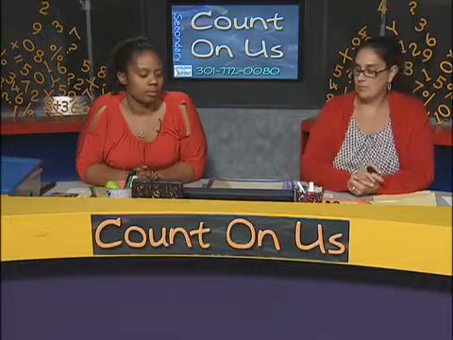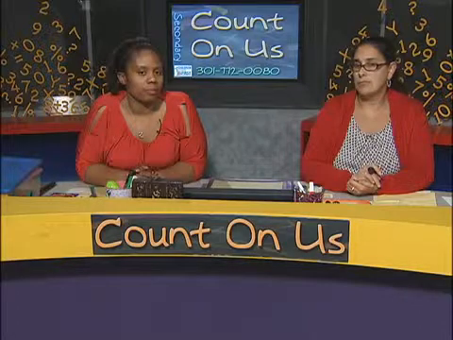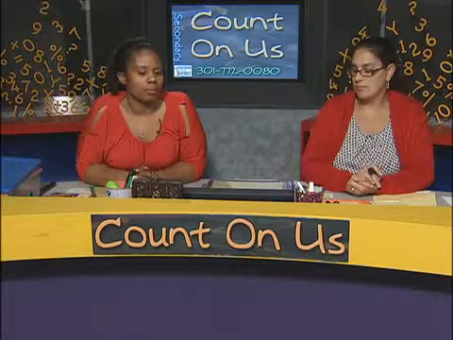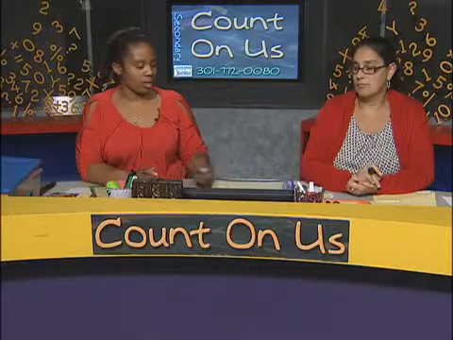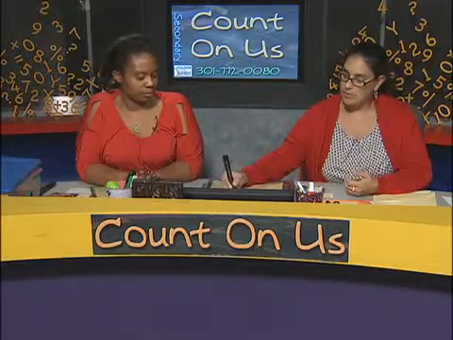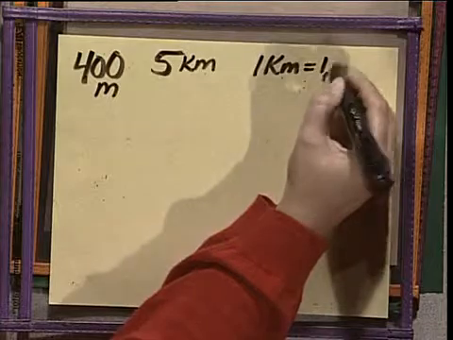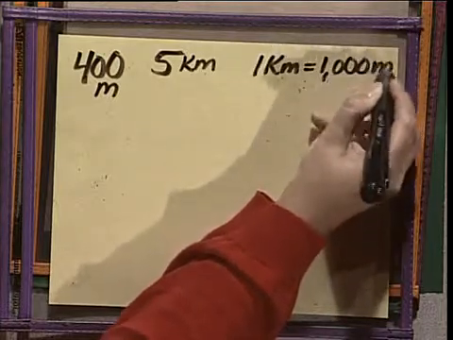Water stations will be replaced every 400 meters of a 5-kilometer race. How many water stations are needed? Okay, and what was the hint? 1 kilometer equals 1,000 meters.